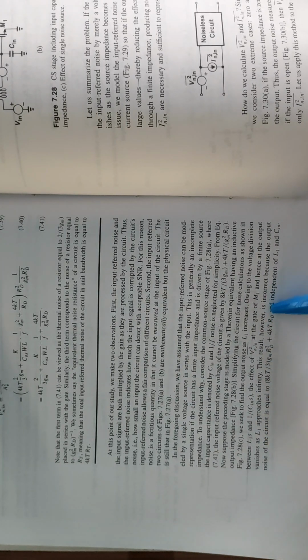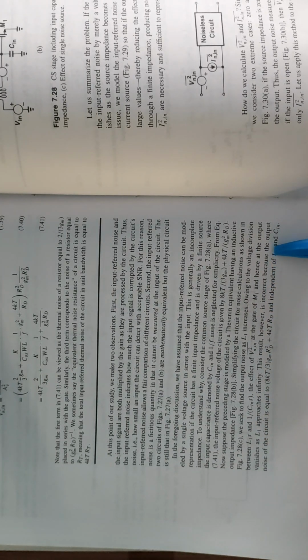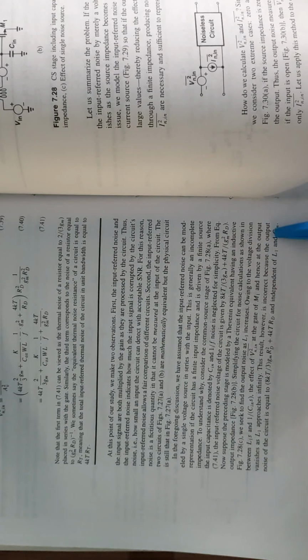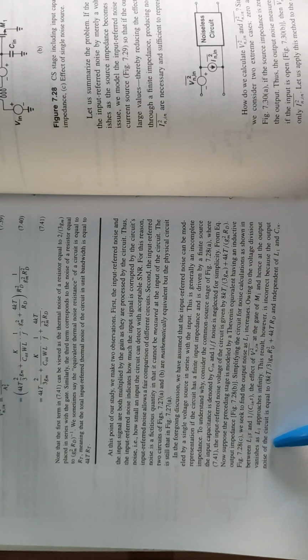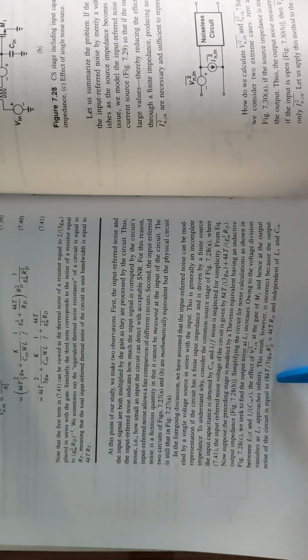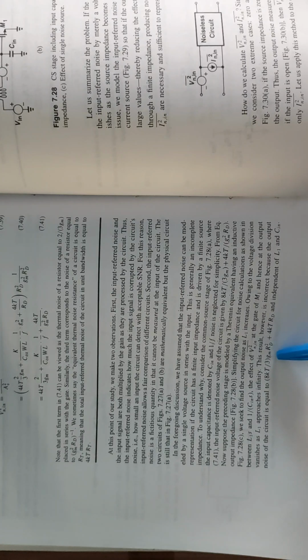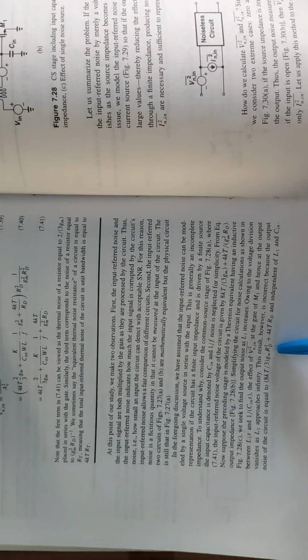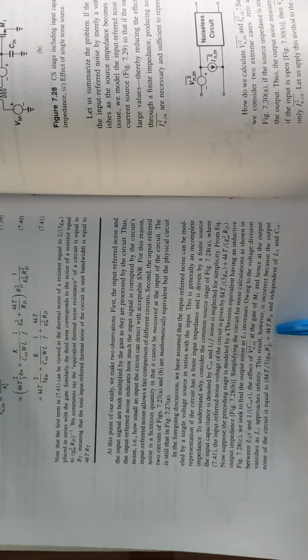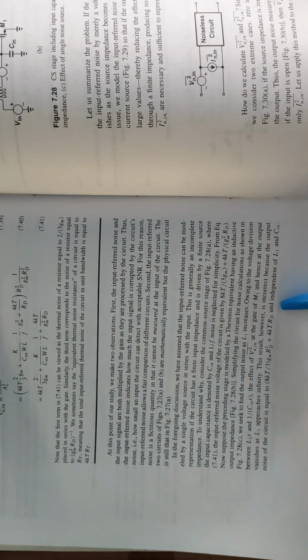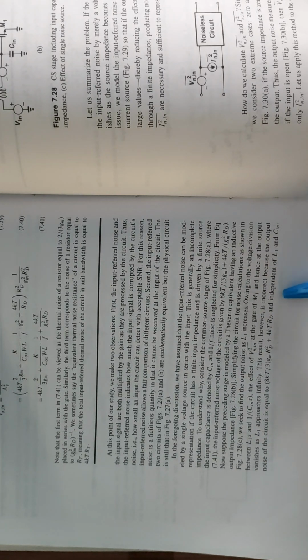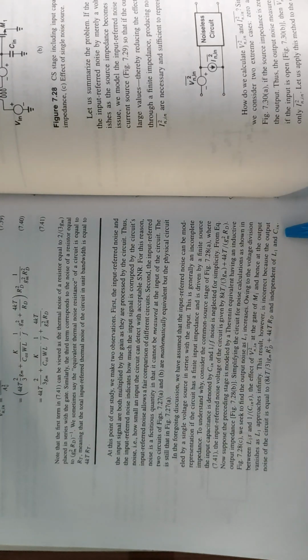This result, however, is incorrect because the output noise of the circuit is equal to (8kT/3gm) Rd square plus 4kT Rd and independent of L1 and Cin.